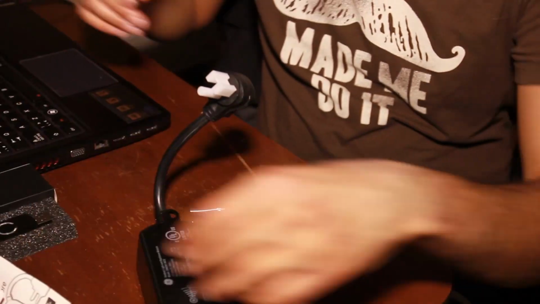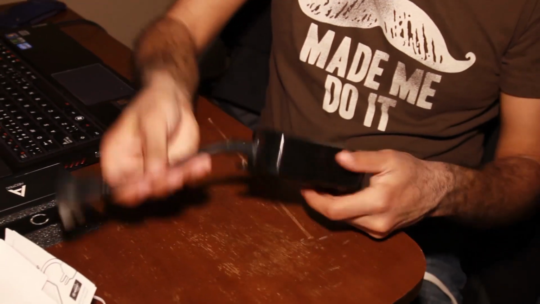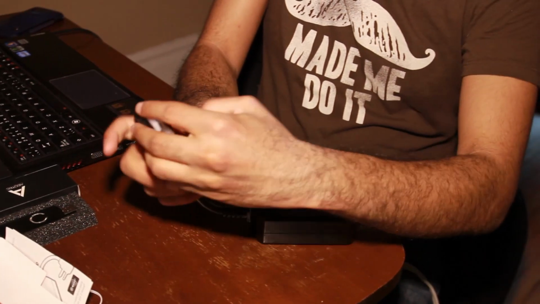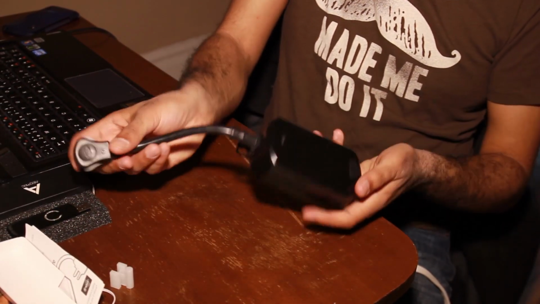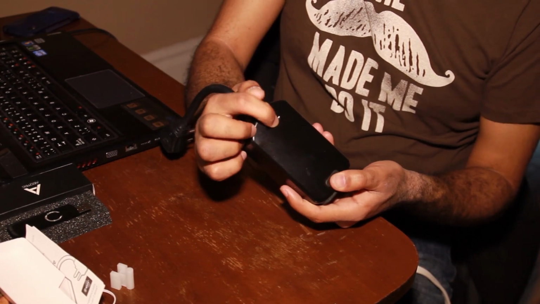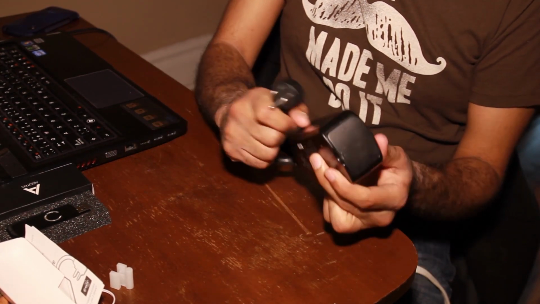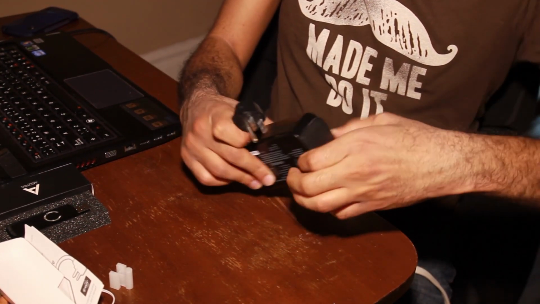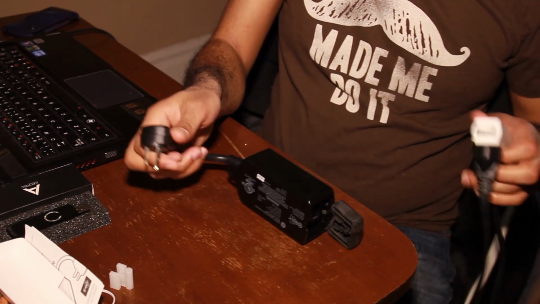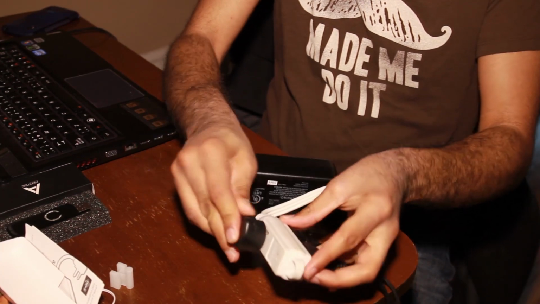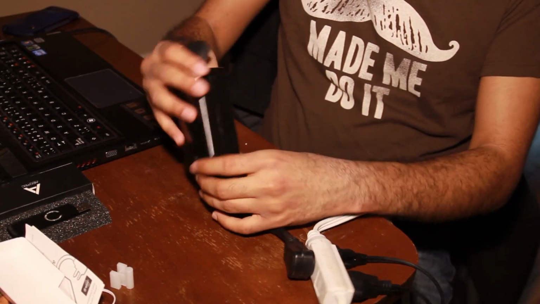Okay, and so this is the controller module. I'm just going to take this bit off. Now these controllers have a manual on-off button as well, and the same button can be used for inclusion and exclusion. And this here, if I open this up, is where our devices get plugged in. So I'm just going to go ahead and plug this in here.